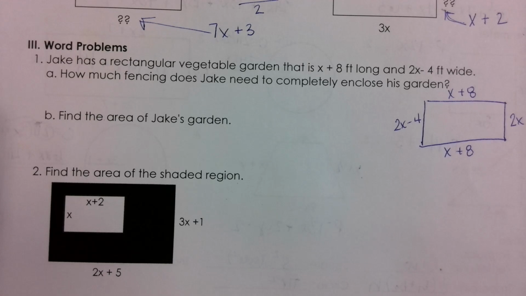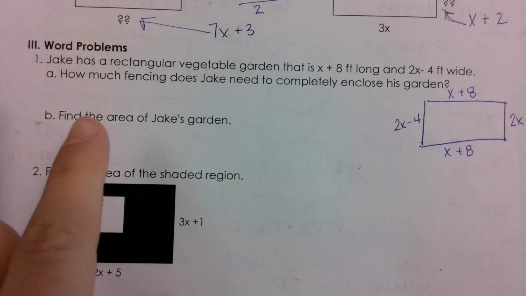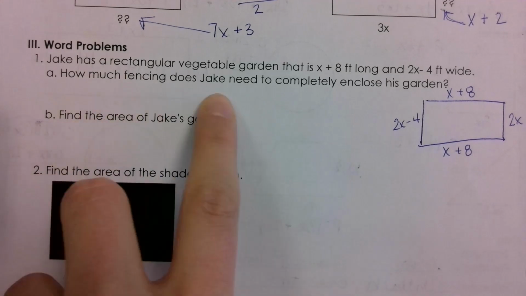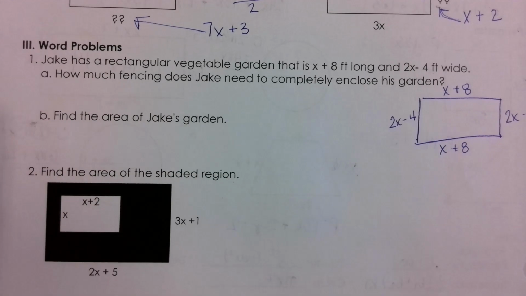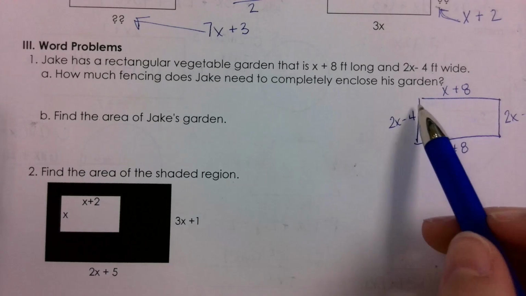So we know what we're talking about now, right? We got our little vegetable garden and it's all labeled. So let's see what they want us to find. It says, how much fencing does he need to completely enclose the garden? If they're talking about fencing, is that going to be area or perimeter? Perimeter, right? Because your fence is going to go along the outside.